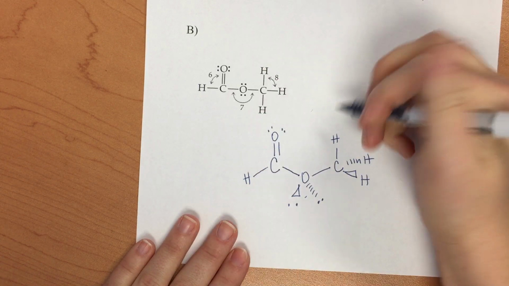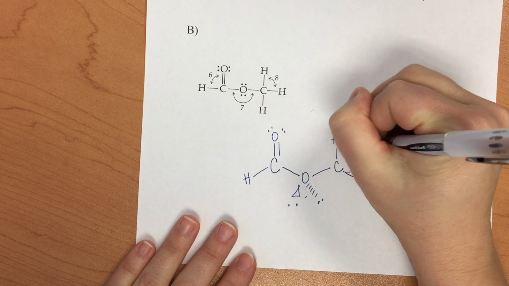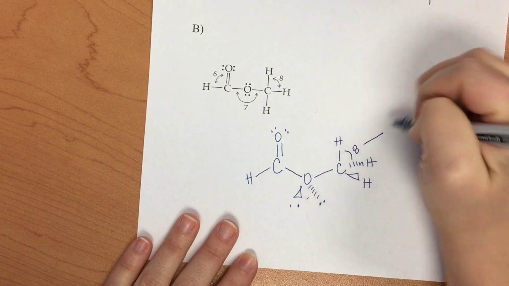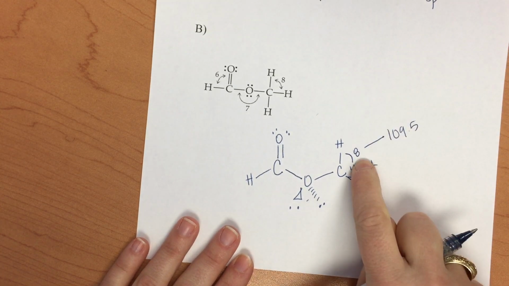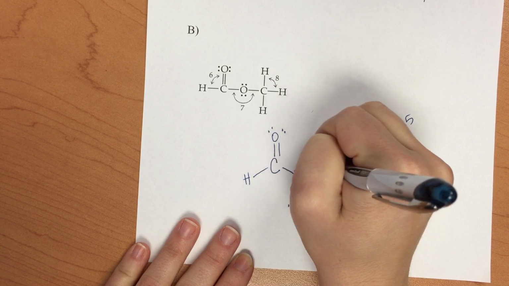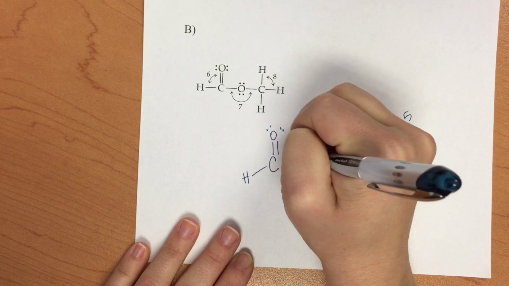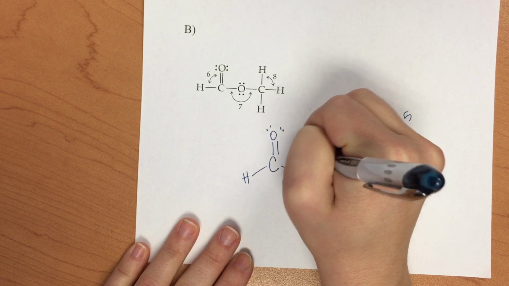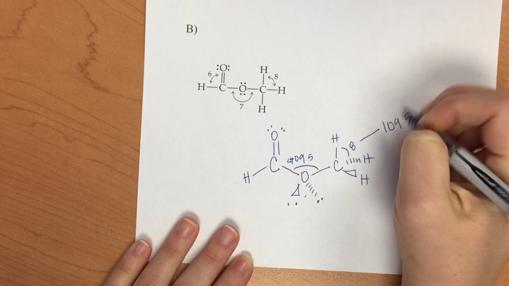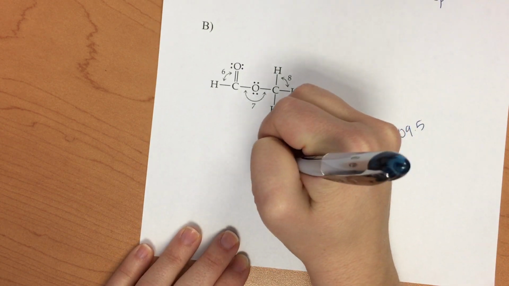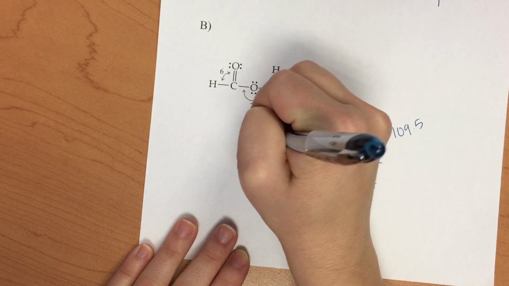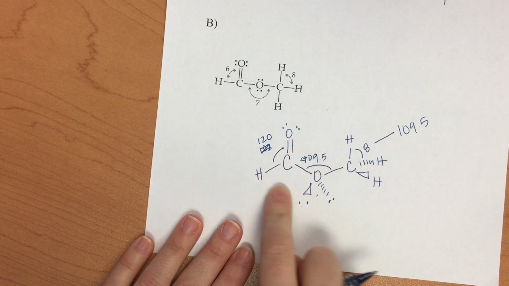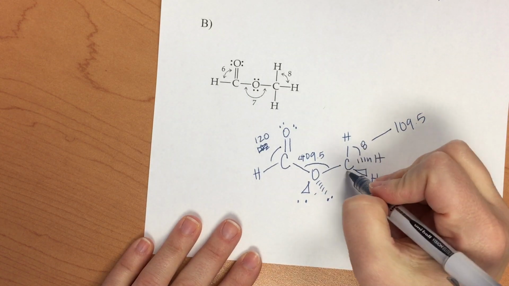So the question becomes, where are our bond angles? If this is bond angle 8, this one is going to be 109.5 because it's a tetrahedral molecule. This bond here is not 109.5. It's actually much, much less than that. So it's smaller. And here we have 120 degrees. We can look and determine the hybridization of all of these.